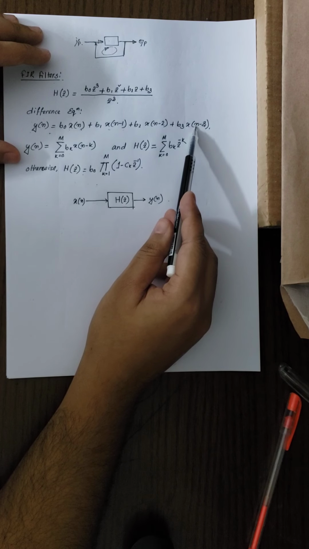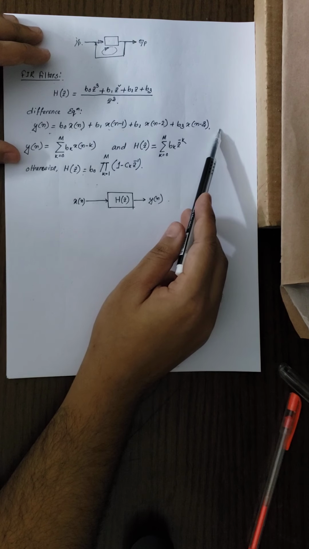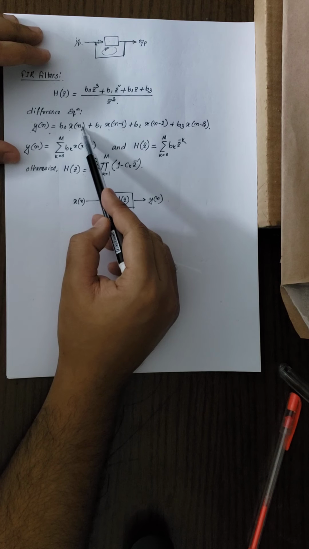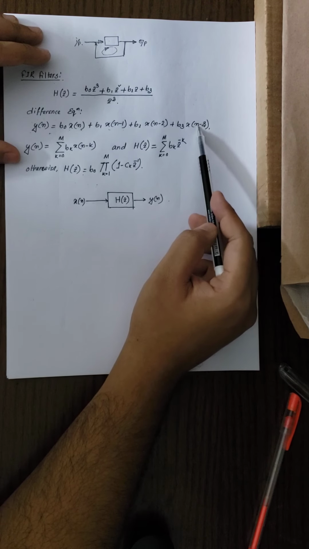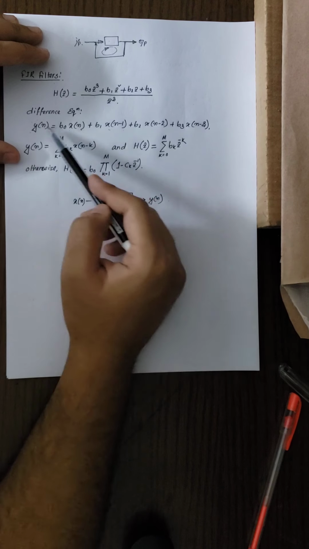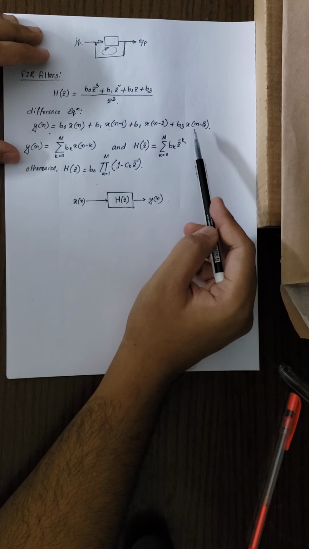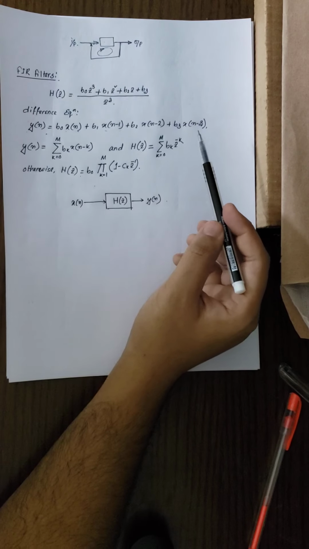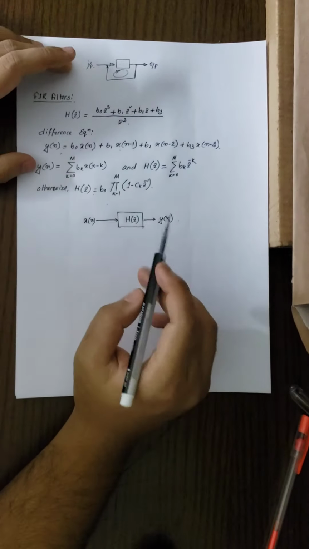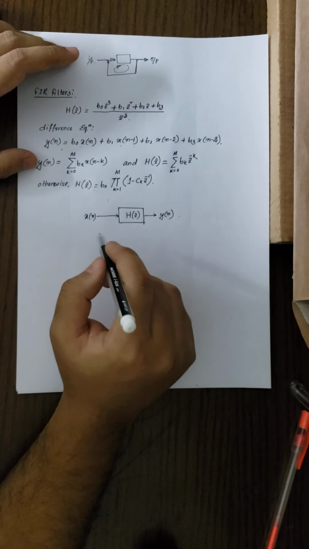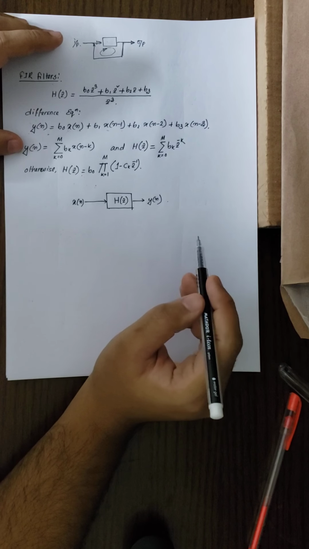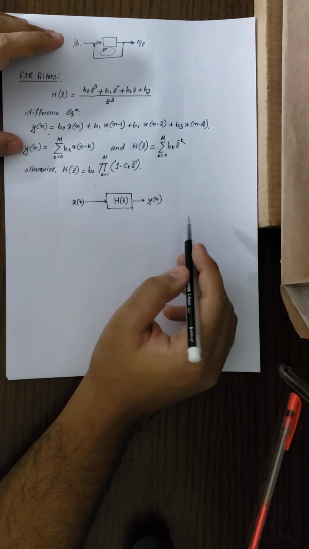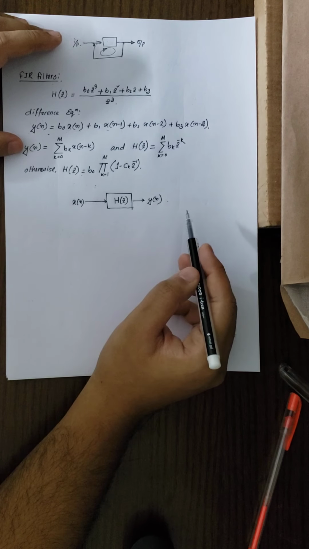And after the third sample, this will become the value of x of n minus 3, and this will decay to the point of 0. That means, in the FIR filter, if the input is switched off, after a sufficient amount of time, the output will reach 0. Hence, there is no case of recursion in the FIR filter.